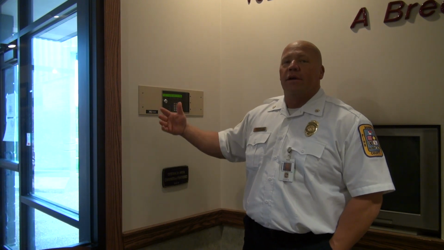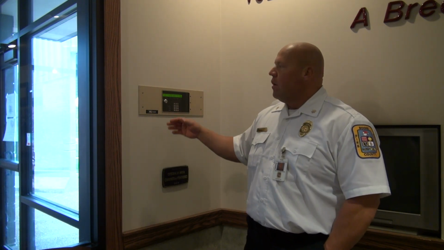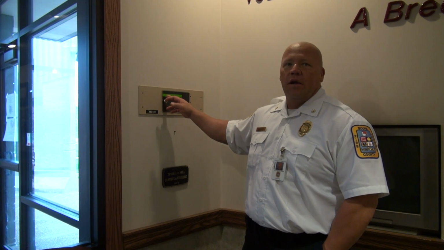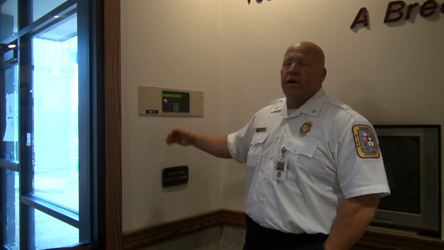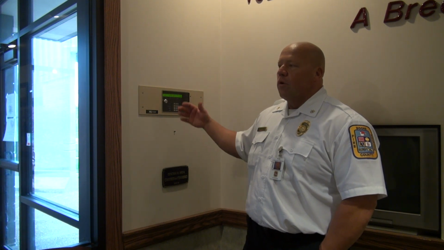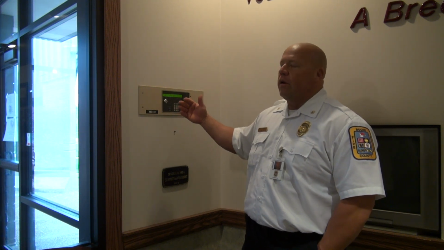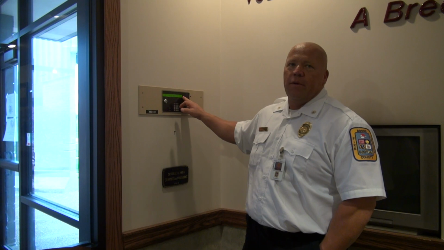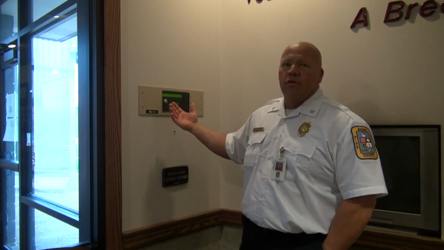There may be a map inside the Knox box that shows you zones, but it could be as simple as saying west hallway smoke detector, or east hallway heat detector, or north hallway pull station. It could be different things, so you need to read your annunciator panel and see what it's telling you, and then act accordingly.